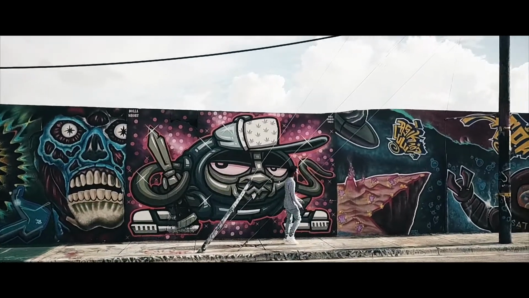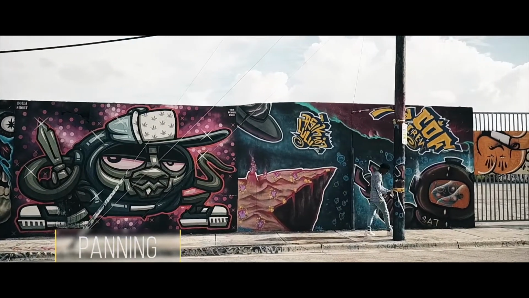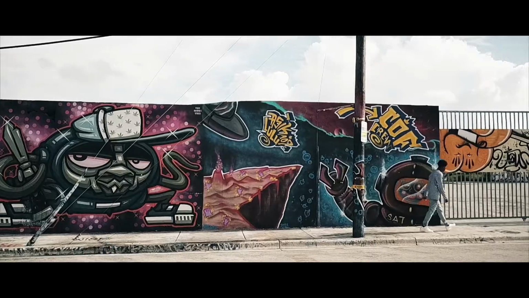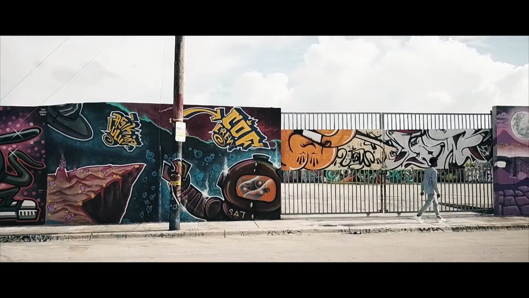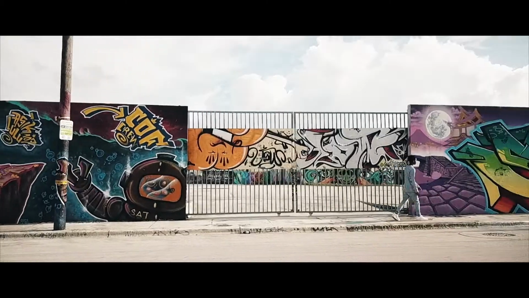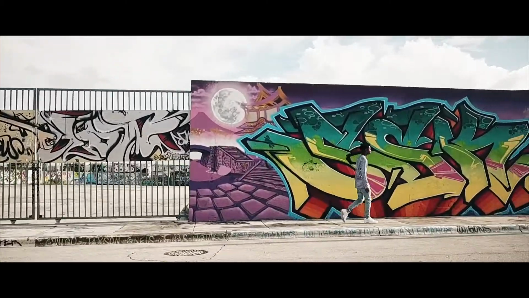This next movement is your typical simple pan left or pan right. What you will do is you'll point your camera straight towards your subject and slowly track your subject to the left or to the right. Whichever direction they're moving, you are going to follow them slowly in a straight line.